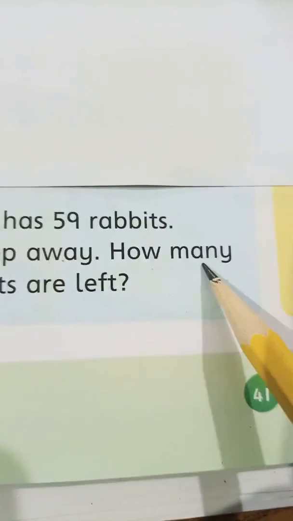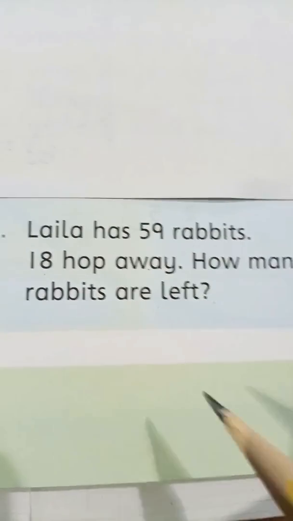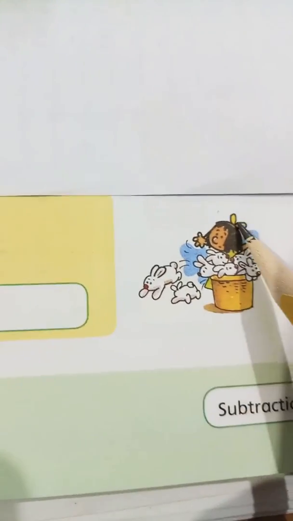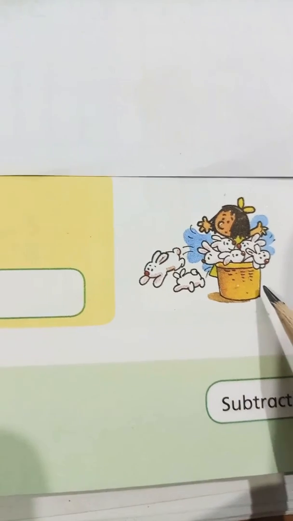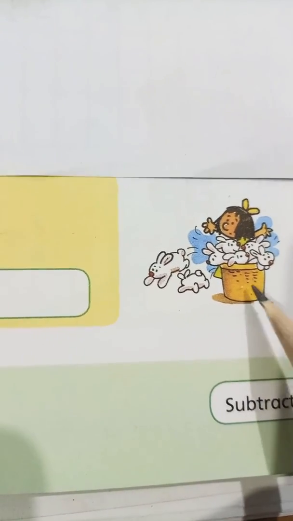Okay. How many rabbits are left? Look students, rabbits are hopping away from the baskets. Leila has 59 rabbits while 18 have moved. Okay, how many left with Leila? Can you help her to find out?